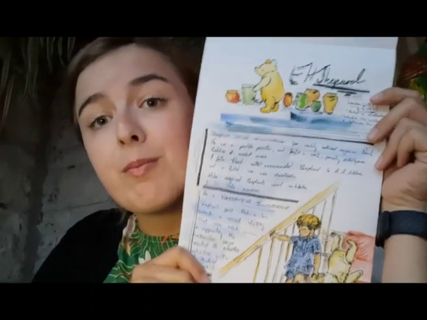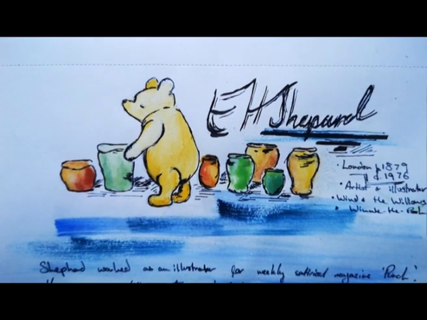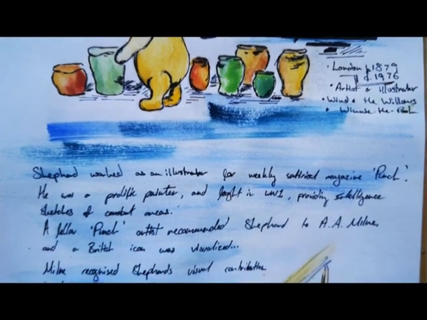Find one in your house, pick a narrative illustrator, and just do a very brief page exploring this illustrator. I don't need too much detail, I don't need too much depth, it's just about you looking around in your house and finding examples of this work.